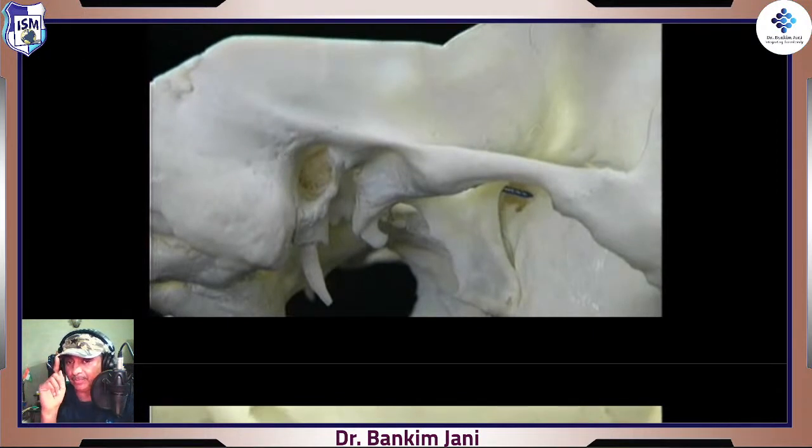Now that foramen rotundum, what it was carrying, the maxillary division of trigeminal, right? Now I'll just say one word, and you will say, yes, you got it.